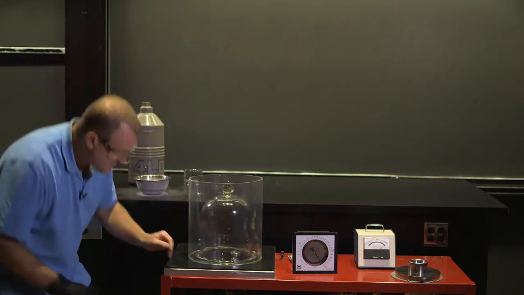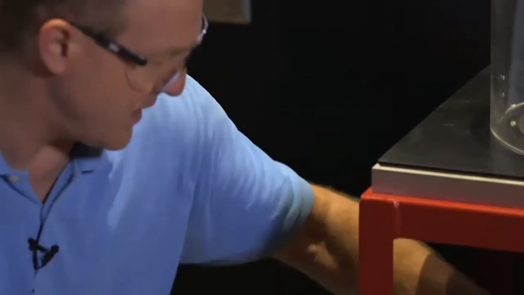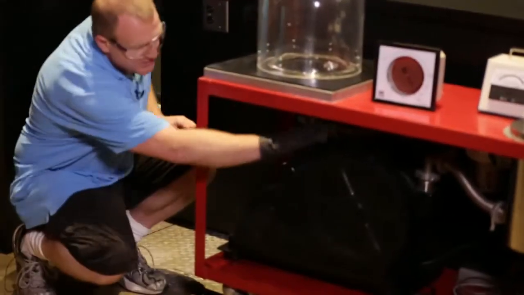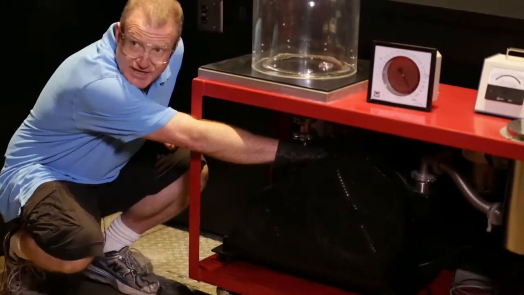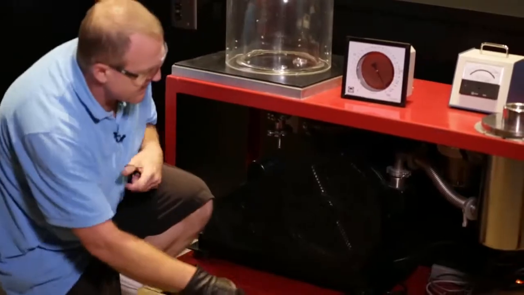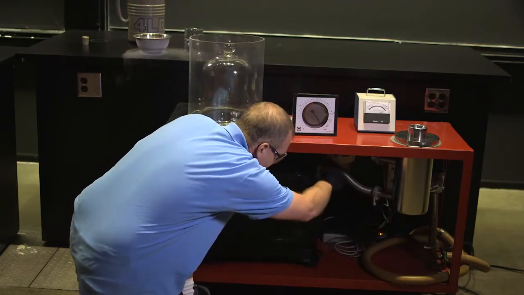Now, this is a big old roughing pump. There's a motor, drives a belt, and turns a vacuum pump. The vacuum pump is pulling gas through this tube.